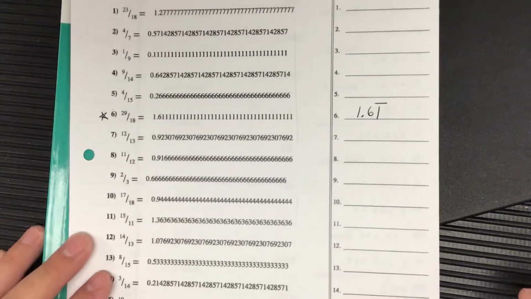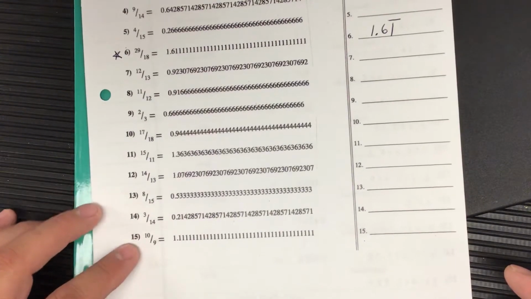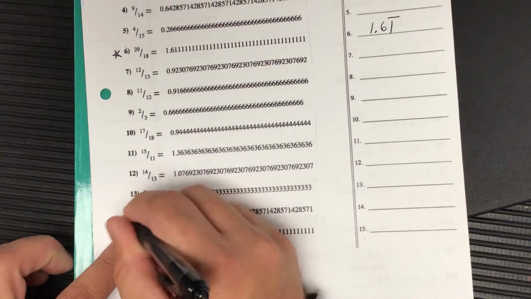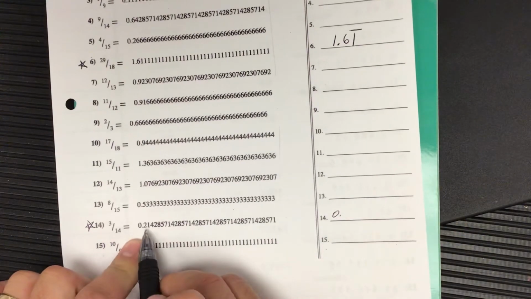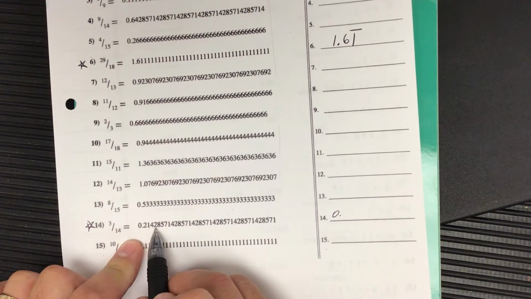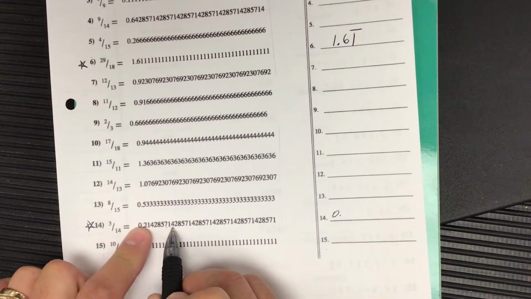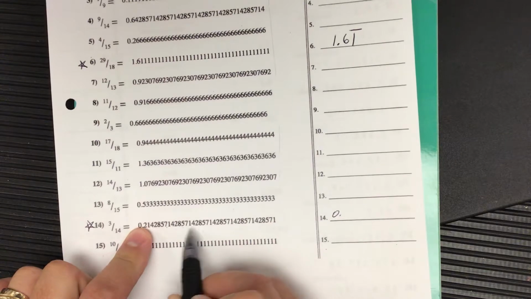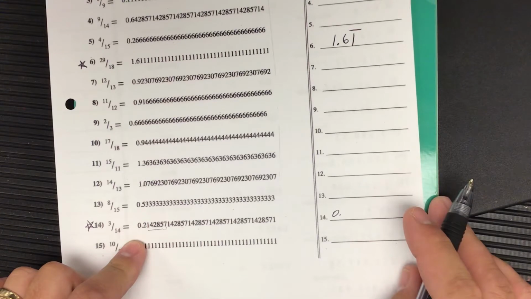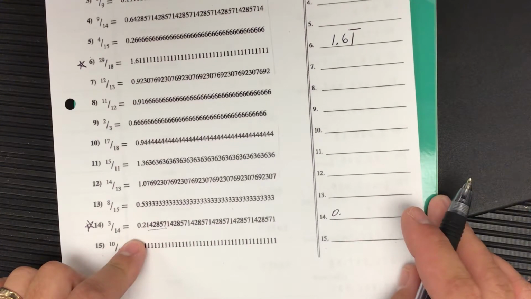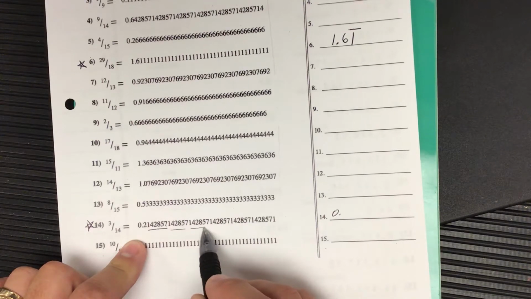Do you actually like a harder one? Well, pick one. 14. No, 15. Yeah, 14. All right, so 0 point, I gotta figure out what repeats there. 2, 1, 4, 2, 8, 5, 7. 1, 4, 2, 8, 5, 7, 1, 4, 2, 8, 5, 7. So it looks like the 1, 4, 2, 8, 5, 7 is what repeats. Agree with that?